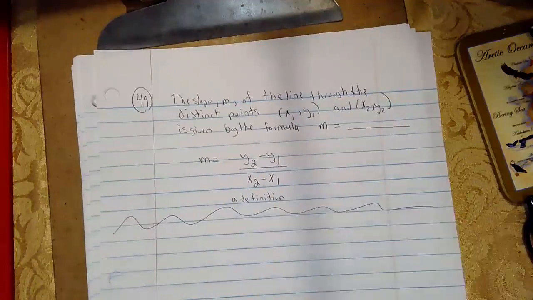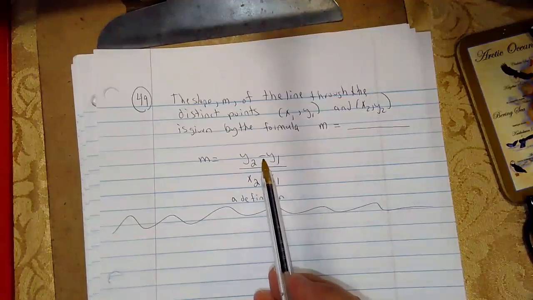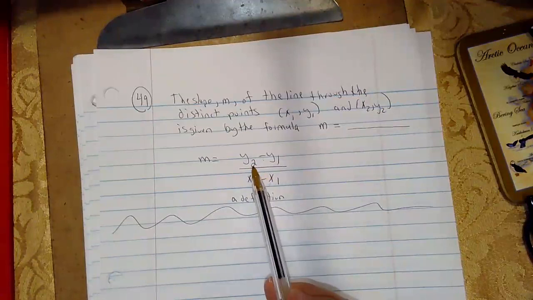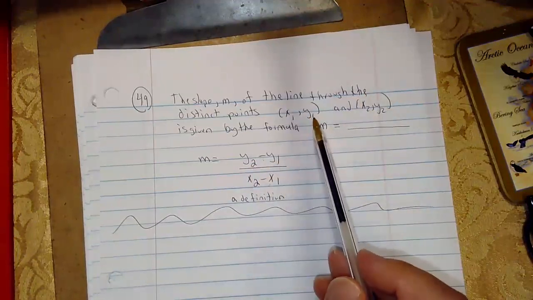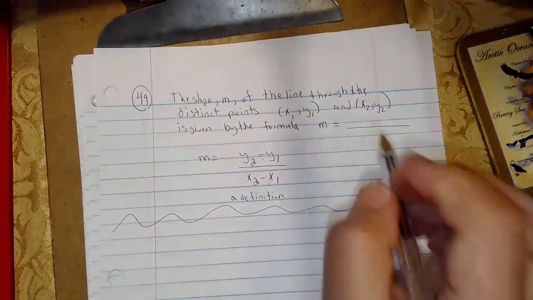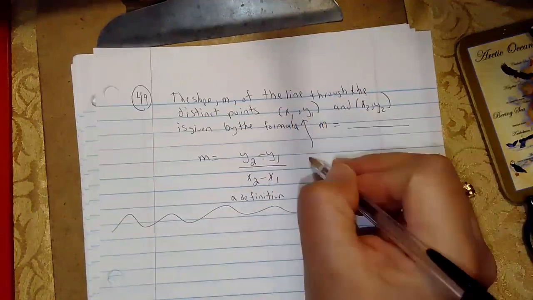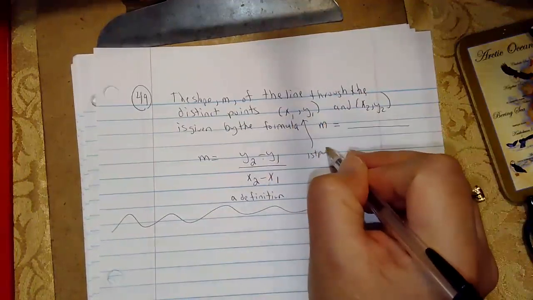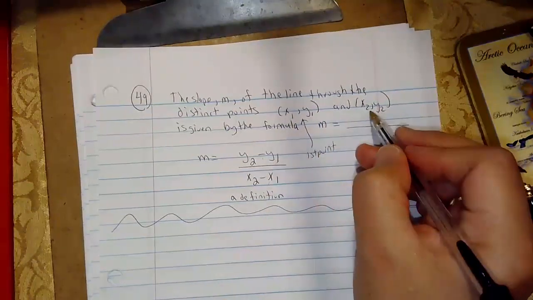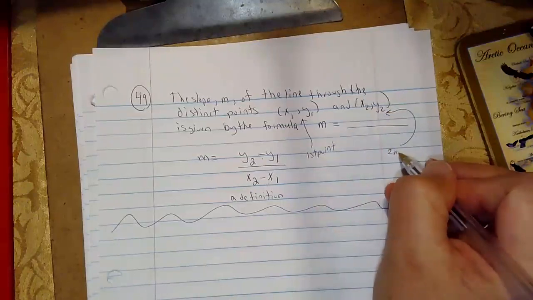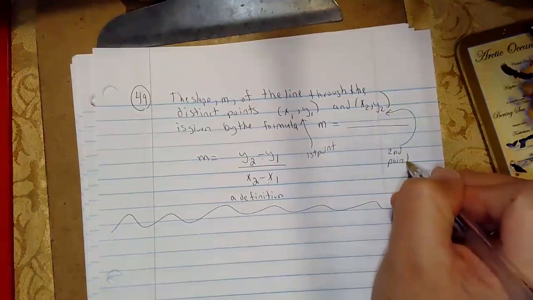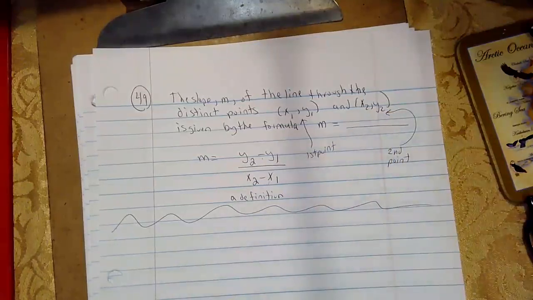So you're subtracting the y's and you're subtracting the x's, and you've got to do the same order. These subscripts of 1 are because this is for the first point. And see these subscripts of 2? That's because that's for the second point. Those are subscripts. Okay.